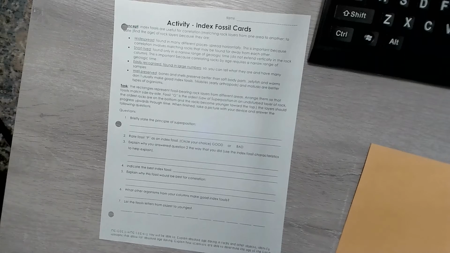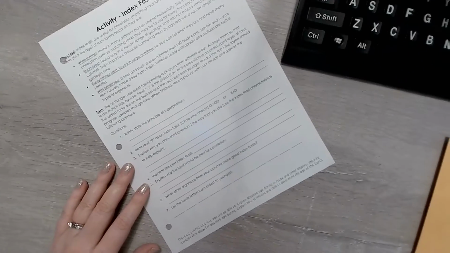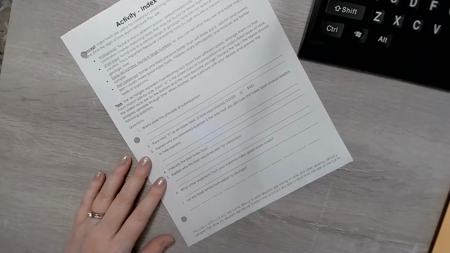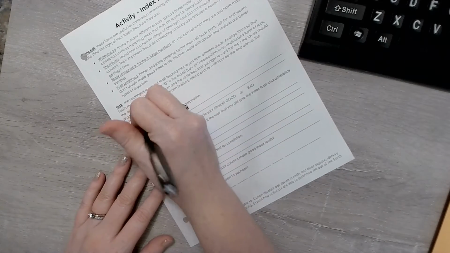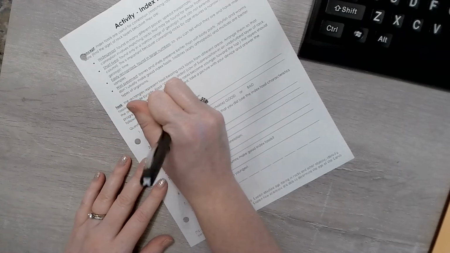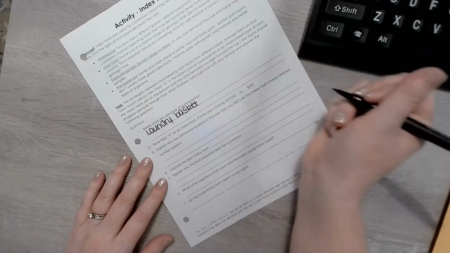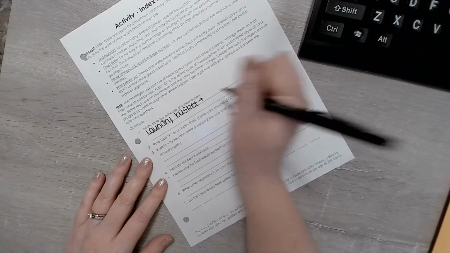Briefly state the principle of superposition. So remind me, what is the principle of superposition? I gave you in class a real world-ish example of what it could be, or something to remember it by. But tell me, what does that actually mean?